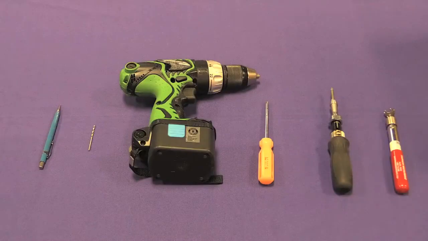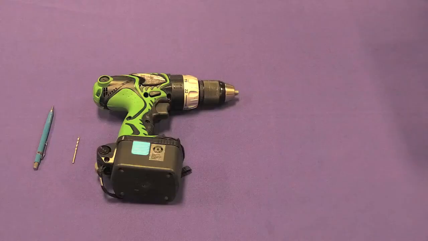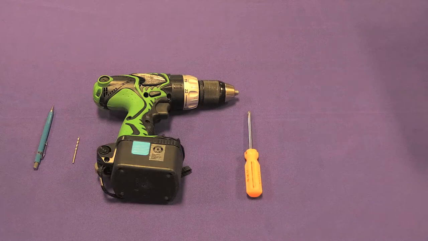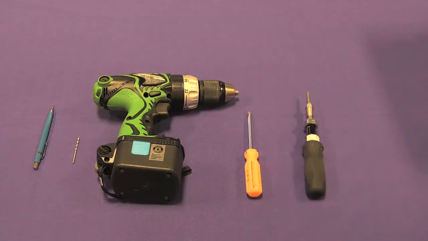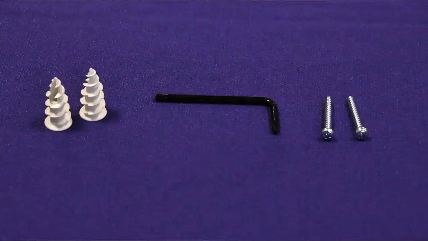The installer must sometimes provide a pencil or pen, a drill bit. The size depends on the screws or anchors used and what they are attached to, a drill, a Phillips screwdriver, a torque Phillips screwdriver, a wrench, and with some APs, certain hardware such as screws or wall anchors.